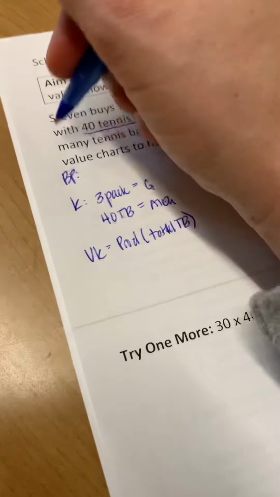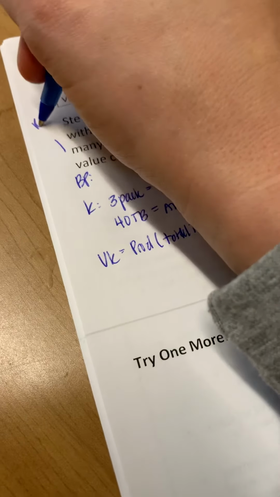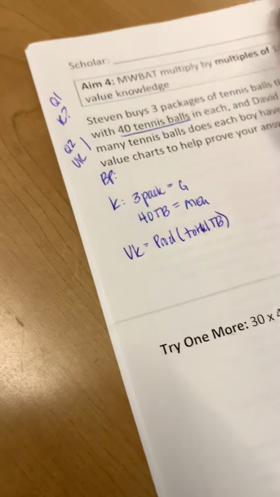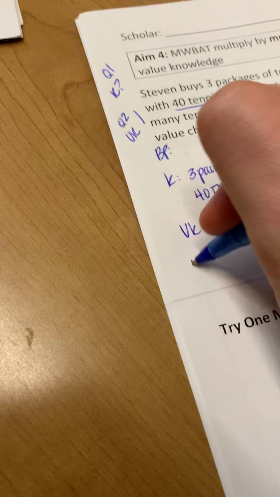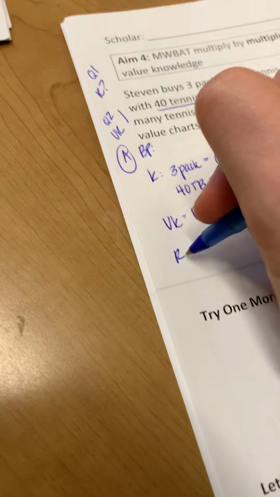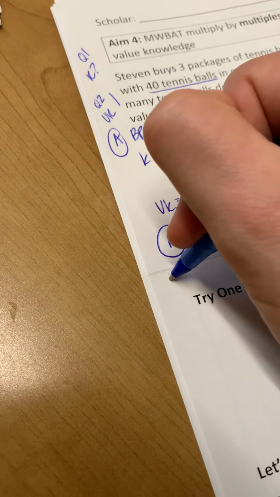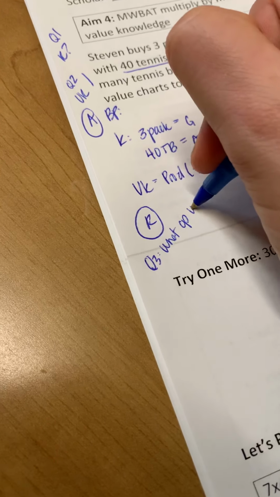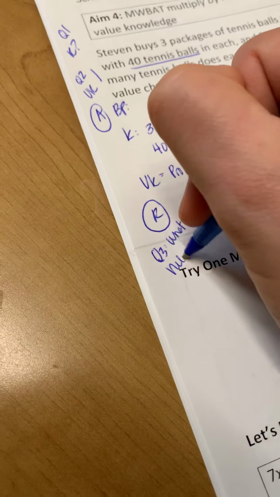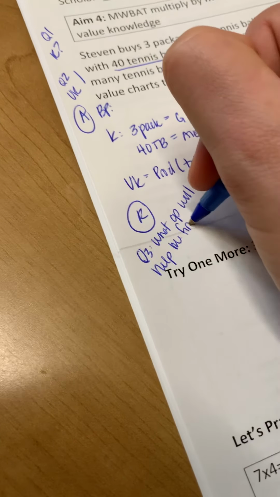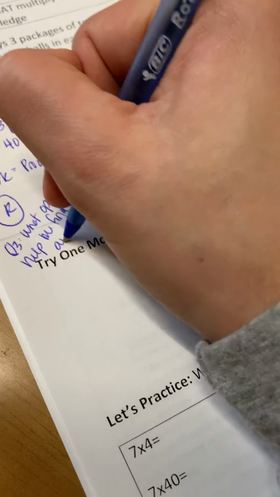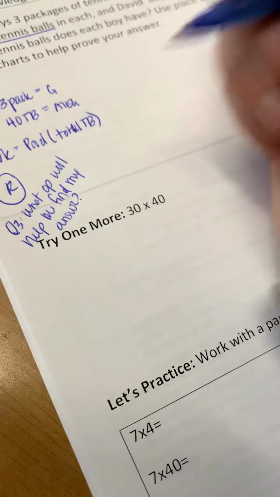Representation is the equation itself. So first thing I'm asking myself is knowns, question mark, that's Q1. Q2 is unknowns. And then Q3, to get to the representation itself, is what operation will help me find my answer, question mark.